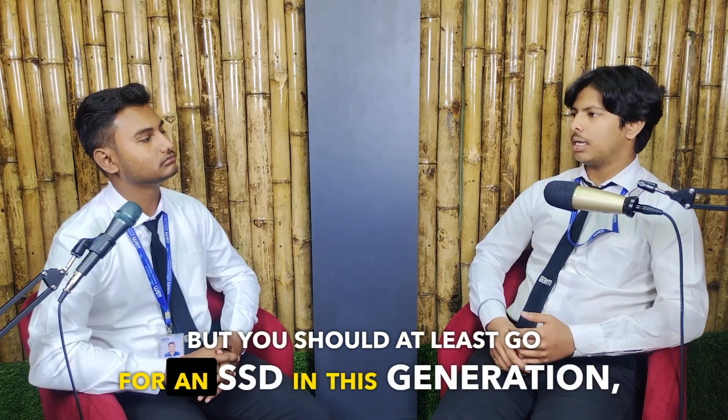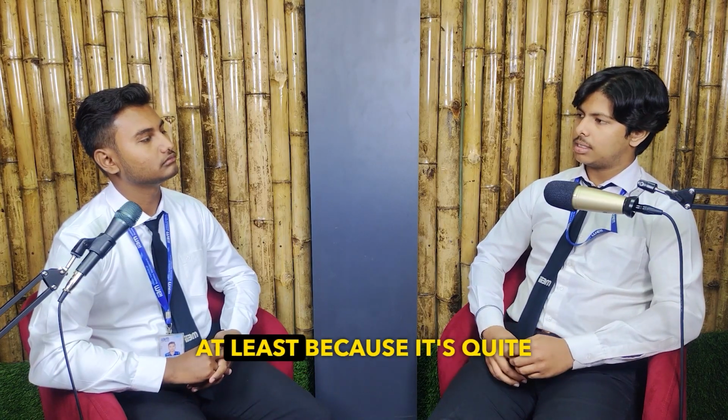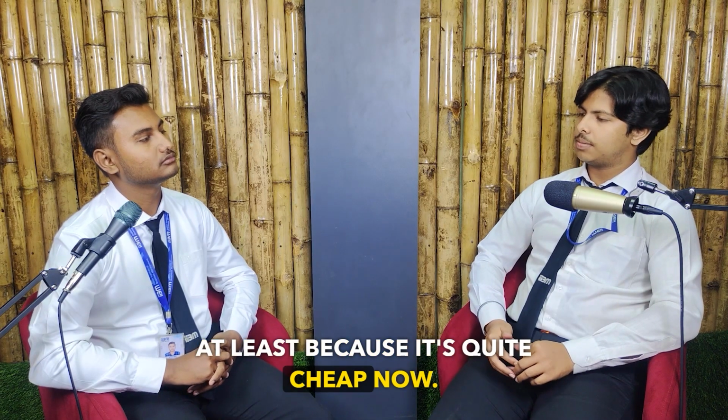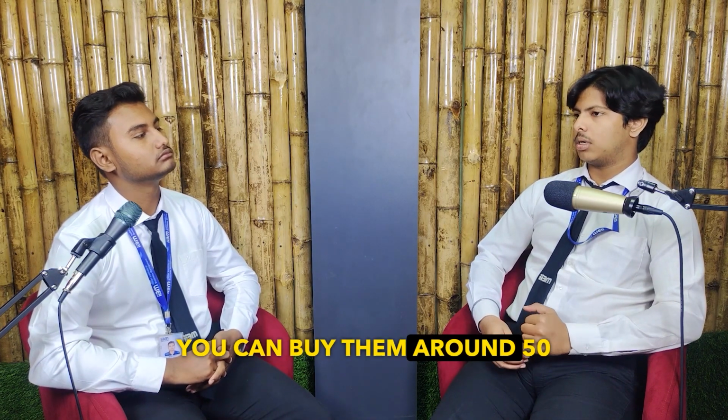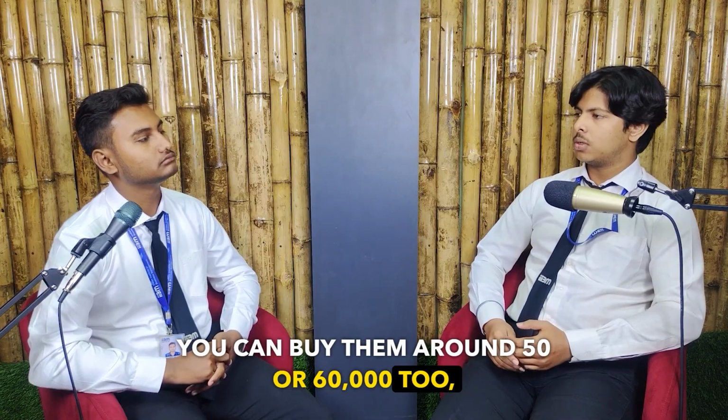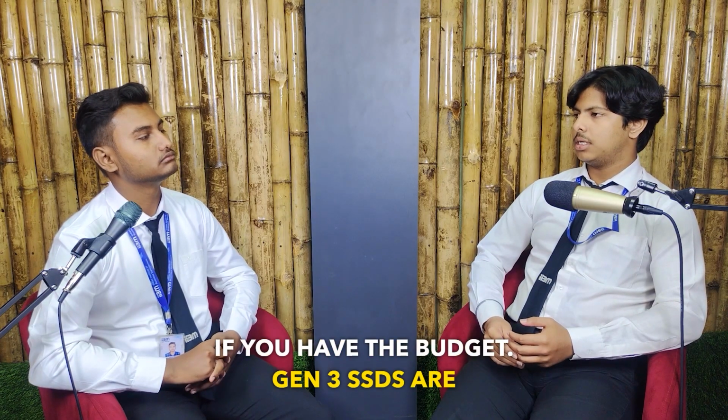etc. In storage, there are Gen 3 SSDs, HDDs, and SATA SSDs. But you should at least go for an SSD in this generation because it's quite cheap now. The Gen 3 and Gen 4 are quite cheap. You can buy them around 50 or 60,000 too, if you have the budget. Gen 3 SSDs are generally slow.